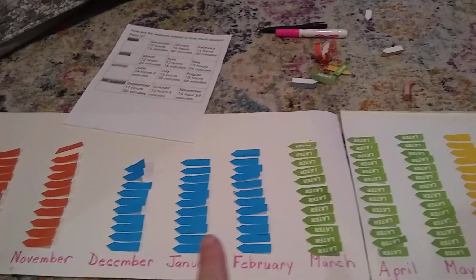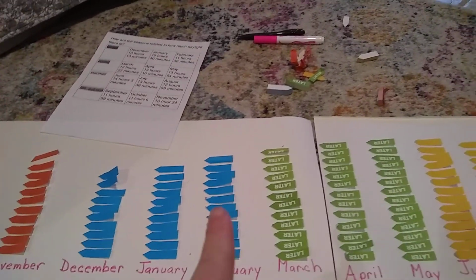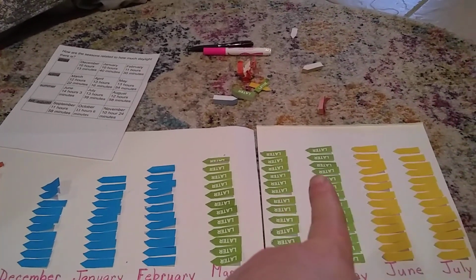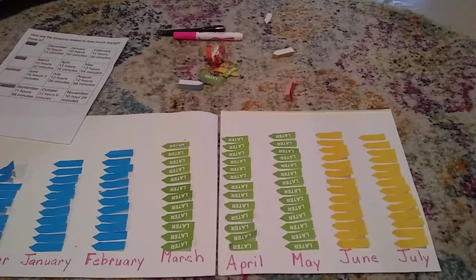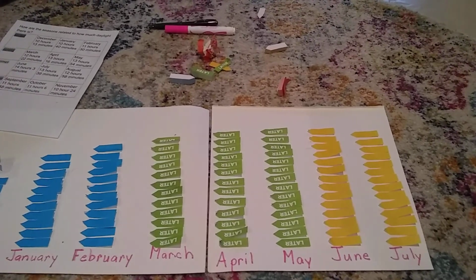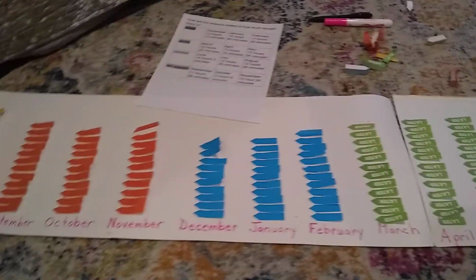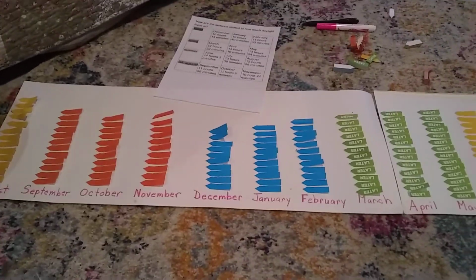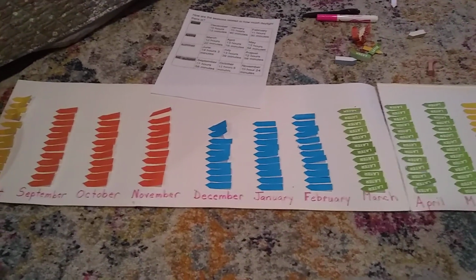A little bit more in January because winter's coming to an end. A little bit more in February. March, April, and May goes up a little bit. And then June and July are almost steady with May and June. So now we know there is more sunlight in the summer months than there is in the winter months.